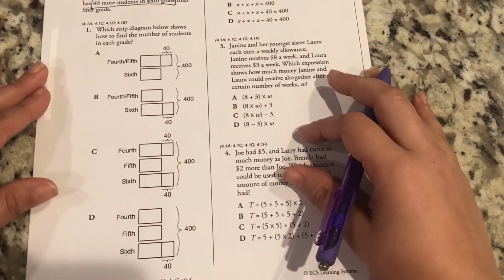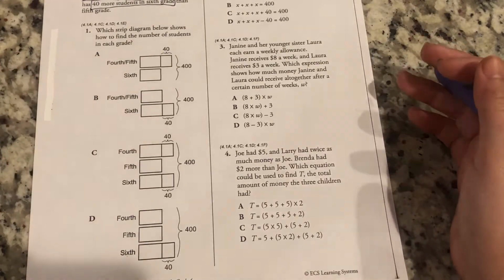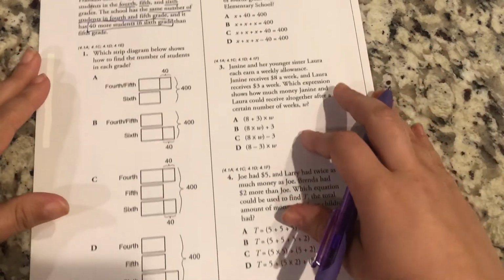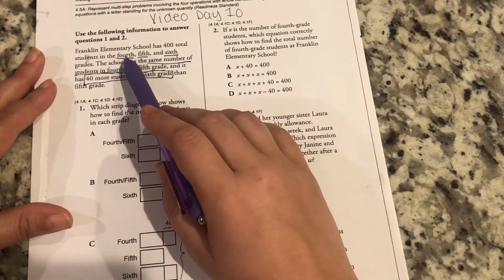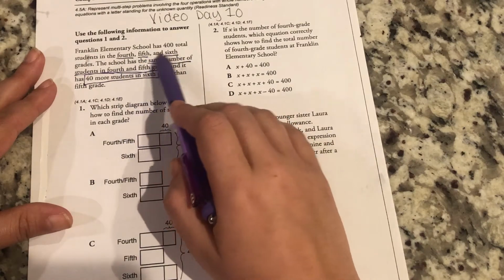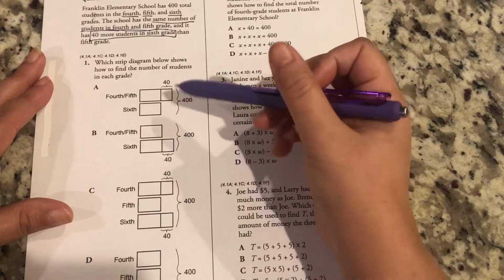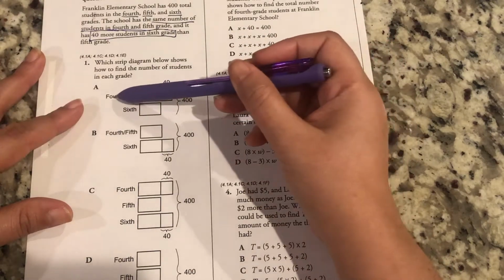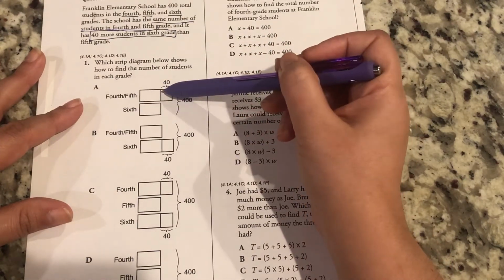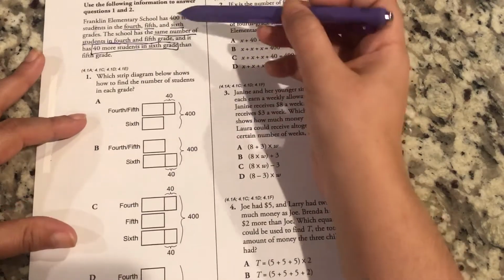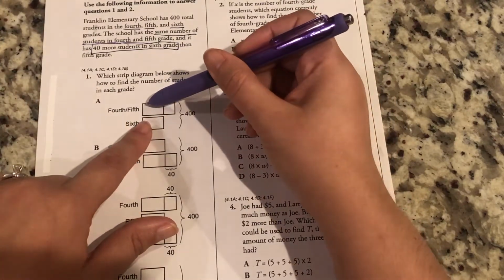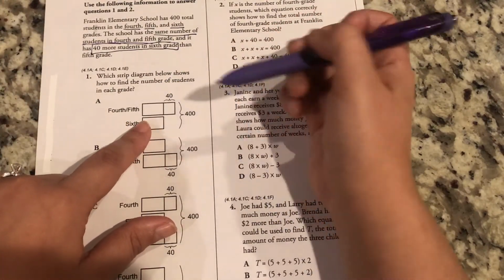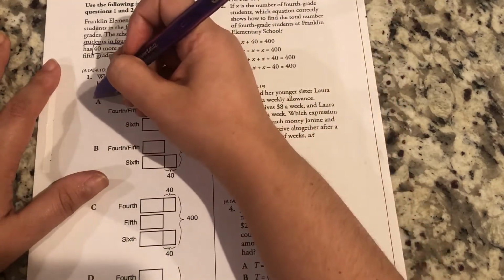Okay, so by looking at our answer choices, we should automatically be able to eliminate 2 of our answer choices because up in the problem, they were telling us that we're dealing with 3 different grade levels, 4th, 5th, and 6th. So if you notice, letter A combined 4th and 5th grade together, okay? So we don't want to do that because here it says that 4th and 5th grade have the same amount. And these 2 boxes are not the same. So we can automatically eliminate A.